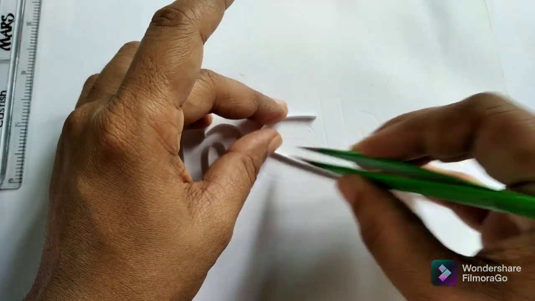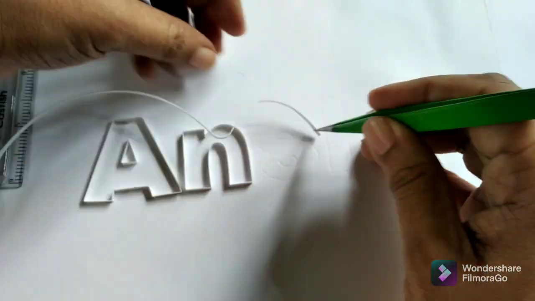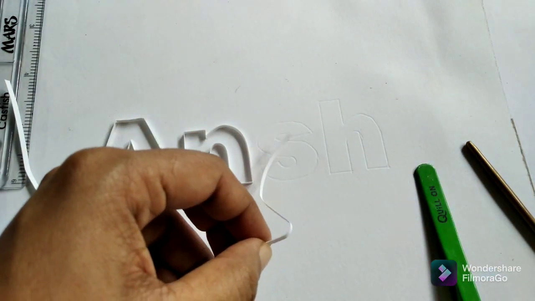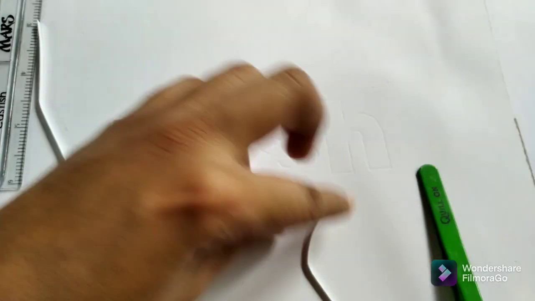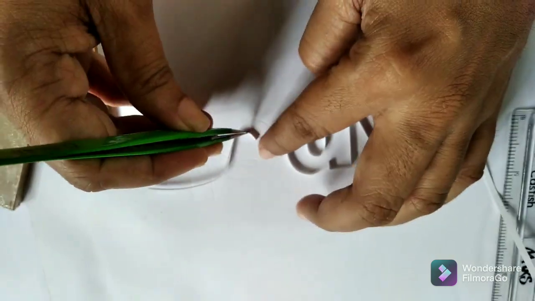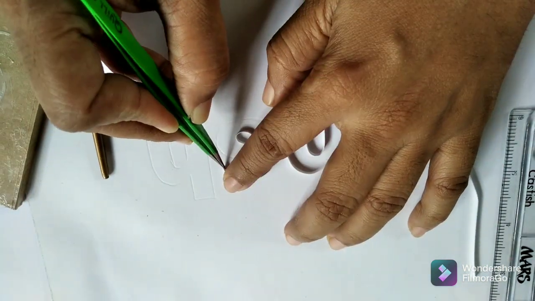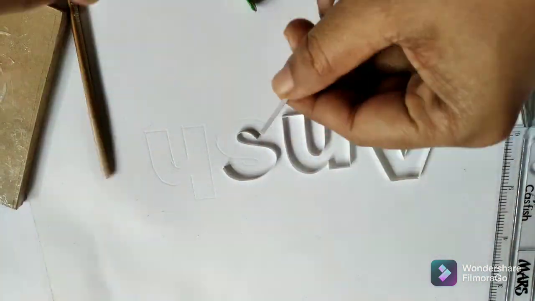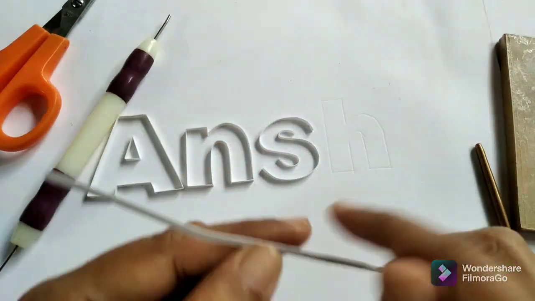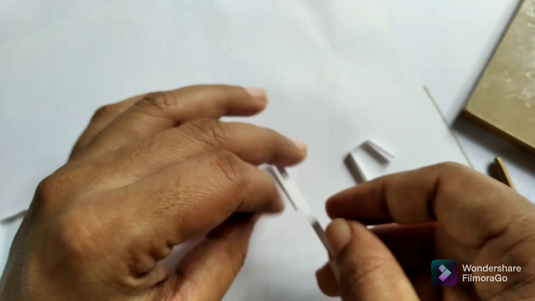For the letter S, I just use my fingers to curve, and also the smaller part of the letter S needs some bending using some other object like a paintbrush, and then glue it carefully so that it fits the inner part of the letter S. And then the same way you can do the outer side of the S. Letter H is much similar to the letter N.